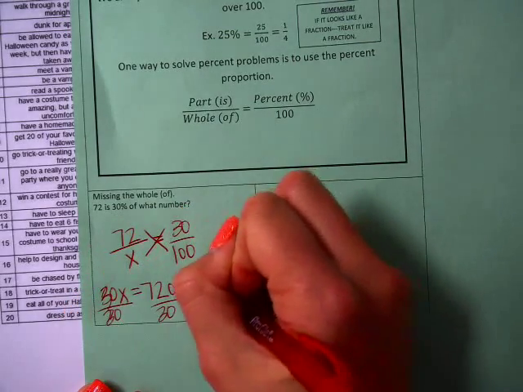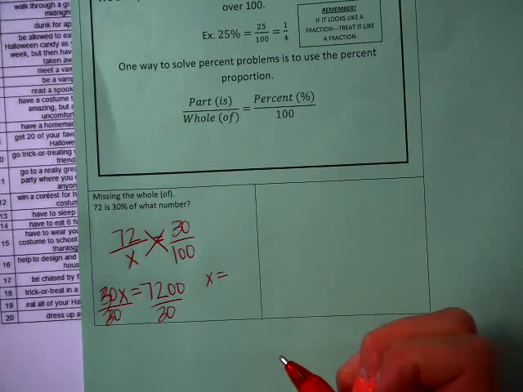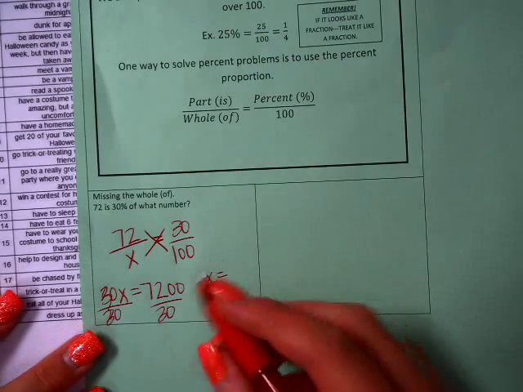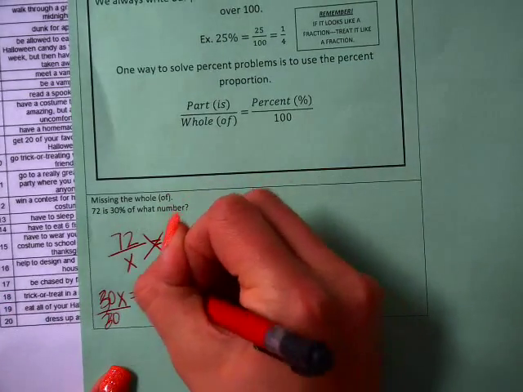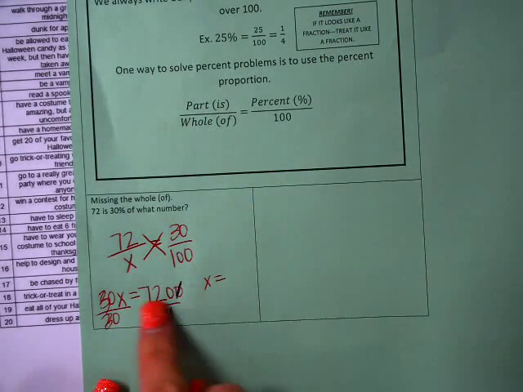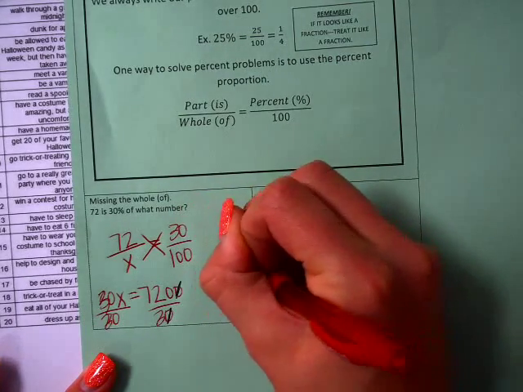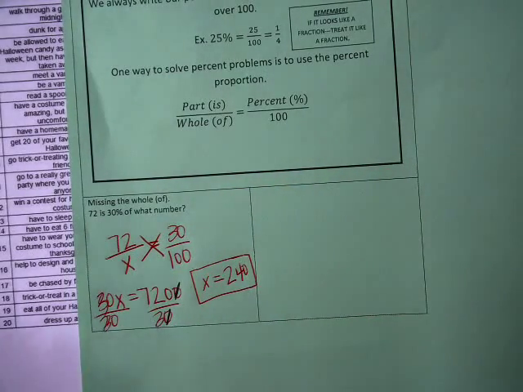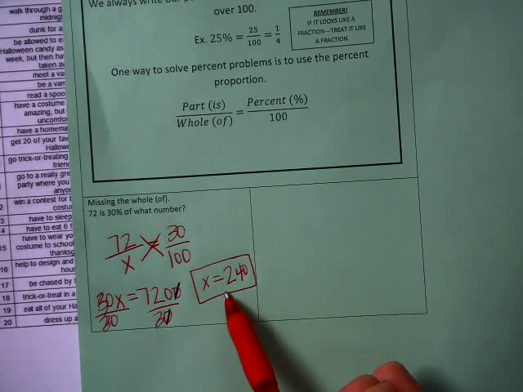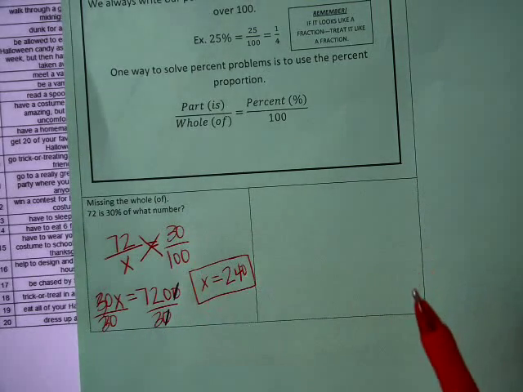That's going to give me x equals. Because you're going to be doing a lot of multiplying and dividing with big numbers, those zeros can help you out a lot. What I can do here is cross a 0 off from the top and a bottom. So now I'm down to saying 720 divided by 3, and I'll go ahead and tell you that it is 240. So 72 out of 240 gives you 30%. If you took 72 divided by 240, it would give you 30%.